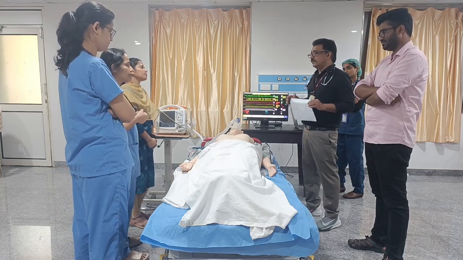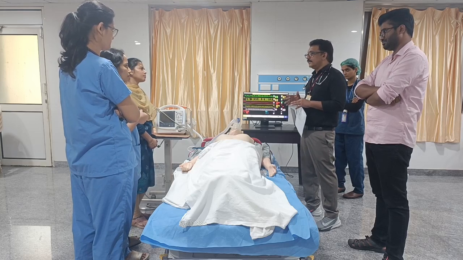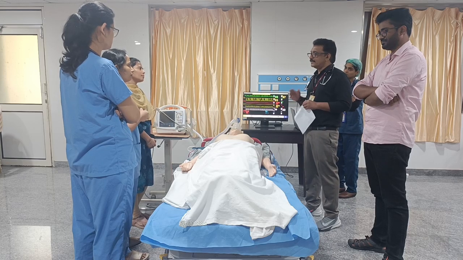Okay. So how are you going to discharge this patient? This patient is settled now, but there is another problem we have not discussed. We have not managed it properly. What is the other problem?